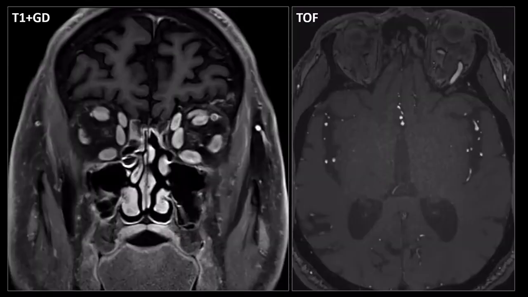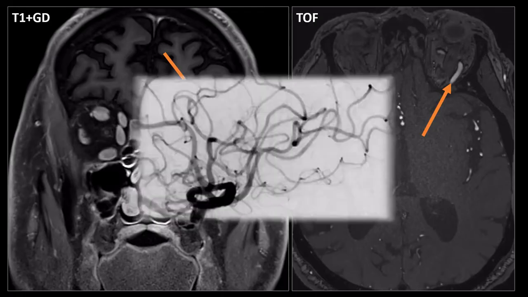Let's look at this T1 weighted image with gadolinium, and we see that there is enlargement of the superior ophthalmic vein. This can have two causes. Well, first of all, there can be a lesion causing increased intracranial pressure, but that is not the case here. Two other possible causes are a thrombosis of the cavernous sinus or a carotico-cavernous fistula. And if we look at the TOF angiography, we see that there is increased arterial signal in the superior ophthalmic vein, and this could be secondary to an arteriovenous shunt. And does the patient have one?